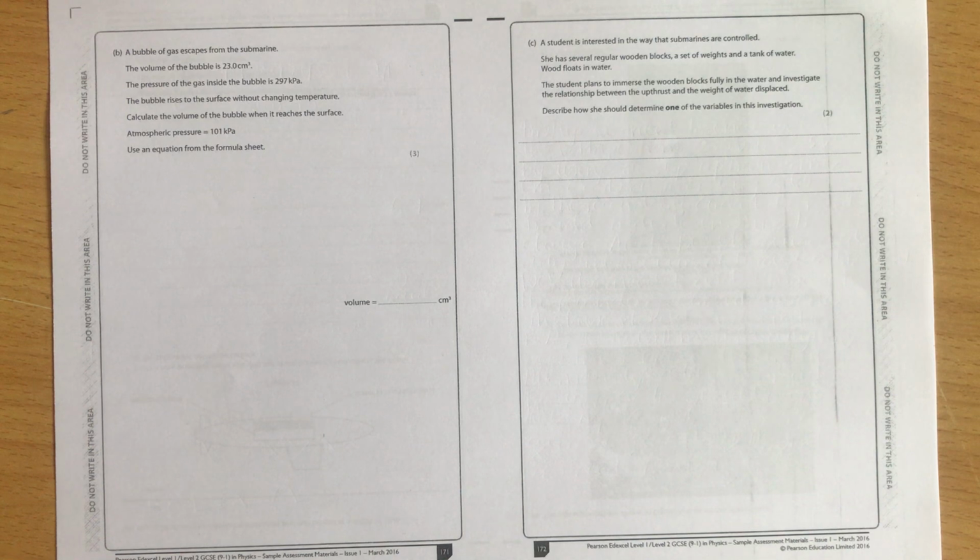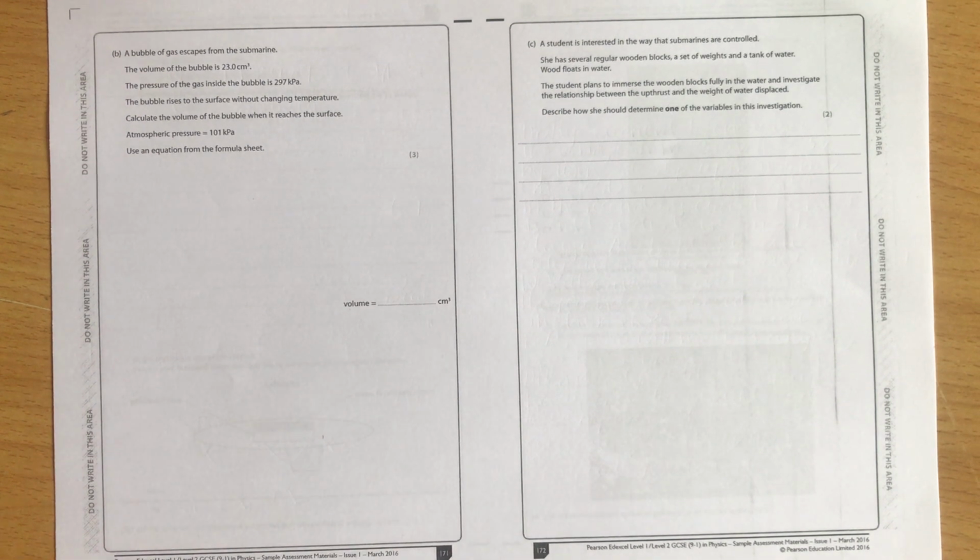Then, part B. A bubble of gas escapes from the submarine. The volume of the bubble is 23 centimetres cubed. The pressure of the gas inside the bubble is 297 kilopascals. The bubble rises to the surface without change in temperature. Calculate the volume of the bubble when it reaches the surface. Atmospheric pressure is 101 kilopascals. Use an equation from the formula sheet.